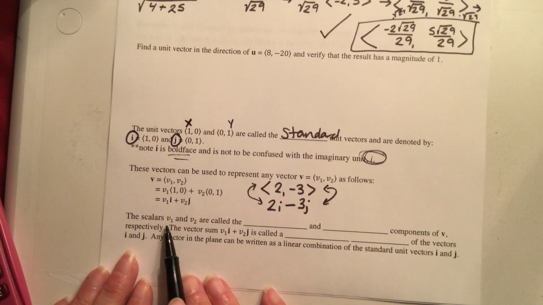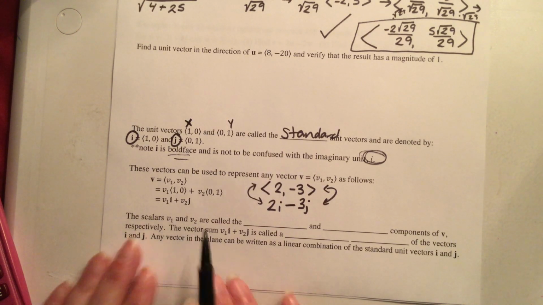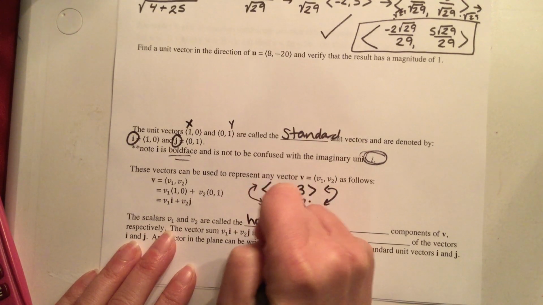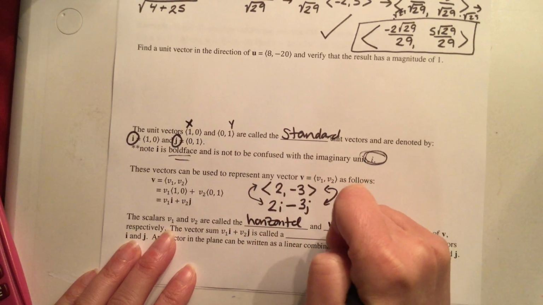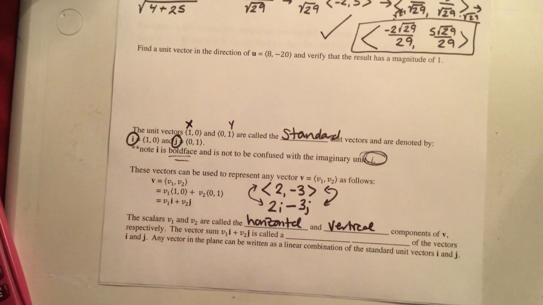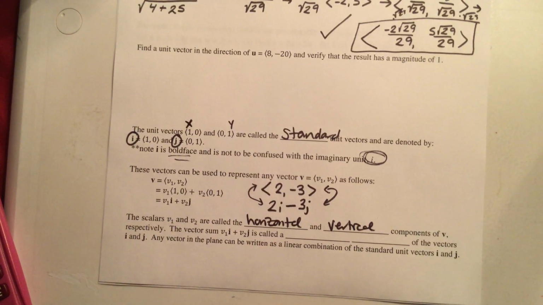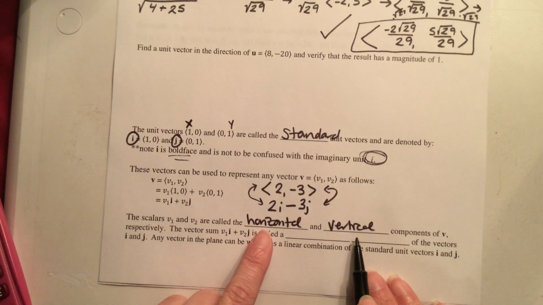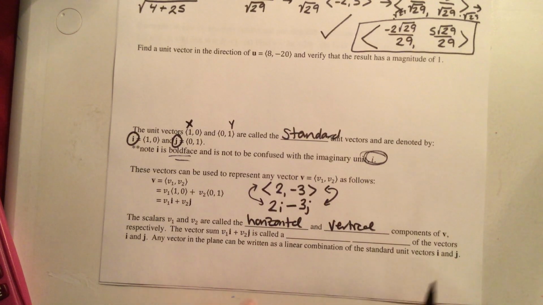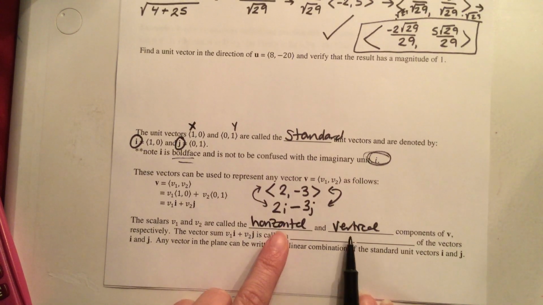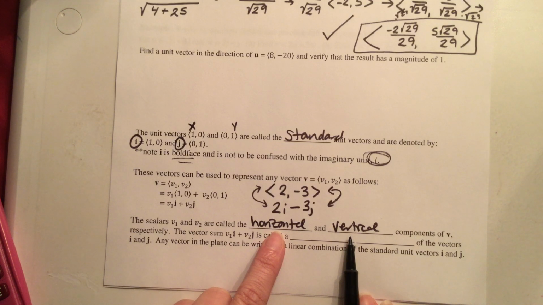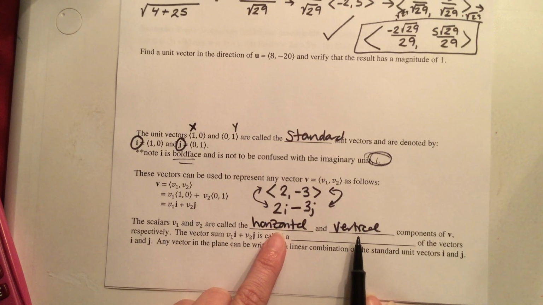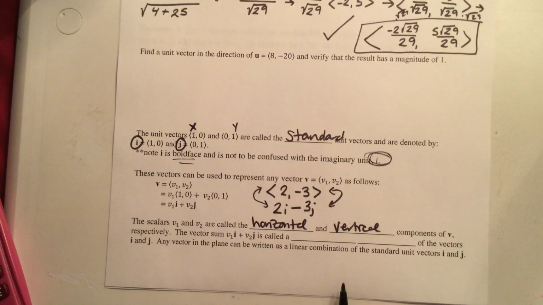The scalars v sub 1 and v sub 2 are the horizontal and the vertical components of v. And I've tried all the way throughout the last video as well as this video to make sure that I did call them horizontal and vertical, x component, y component. Because if you were not looking at it like that up until this point, can you imagine how confusing that would be? To me, I needed to know right away, oh, this is the x value, this is the y value. The x value is still horizontal going left or right. The y value is still vertical going up or down.